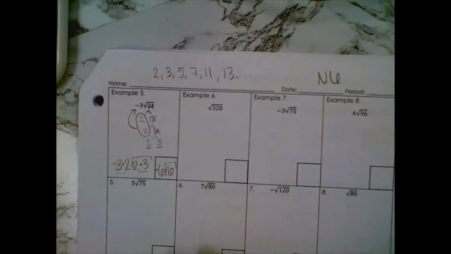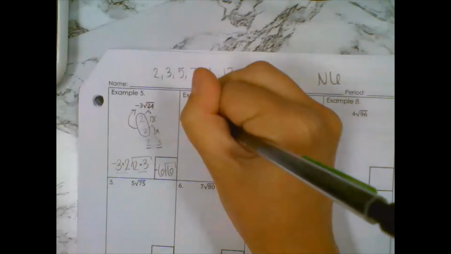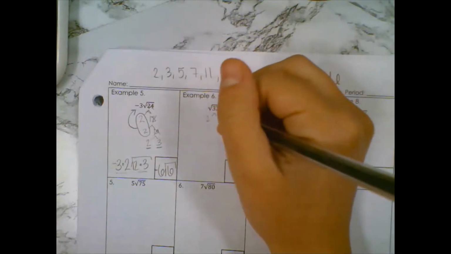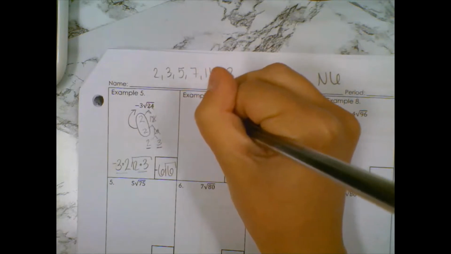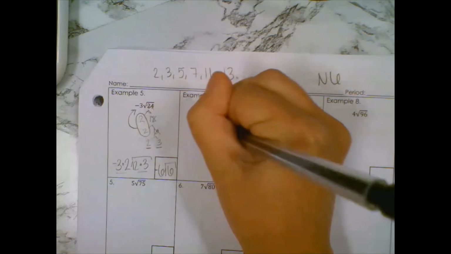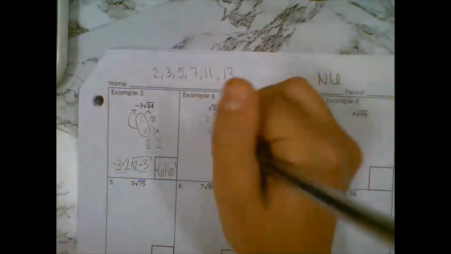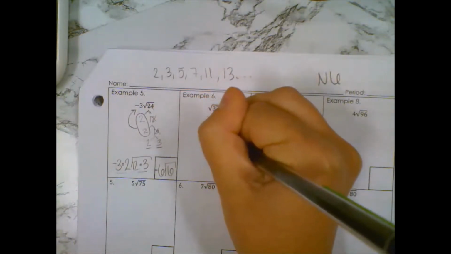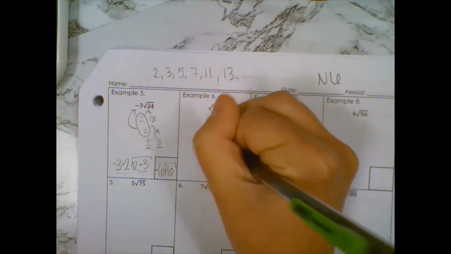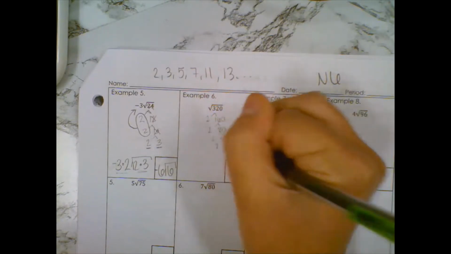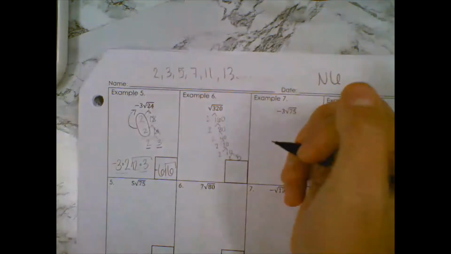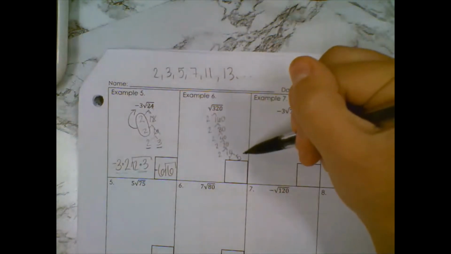All right, 320. So first of all, it's even, so 2 is going to come out. 320 divided by 2 leaves me with 160. 160 divided by 2 leaves me with 80. 80 divided by 2 leaves me with 40. 40 divided by 2 leaves me with 20. 20 divided by 2 is 10. 10 divided by 2 is 5. So we have a whole list of 2s, and then our last number is prime.